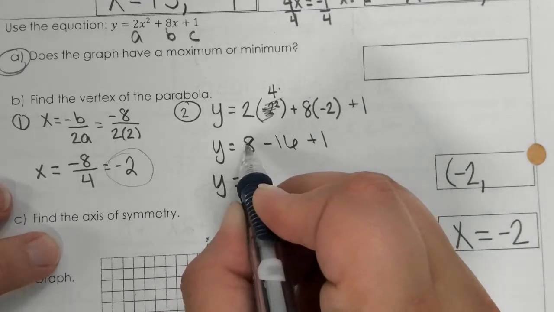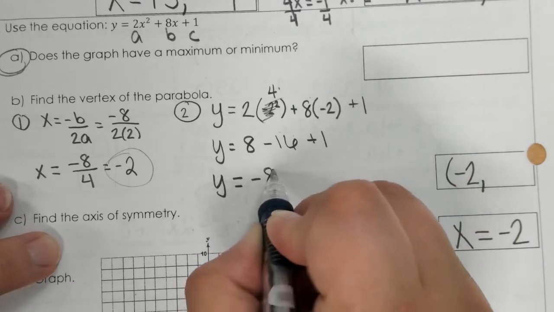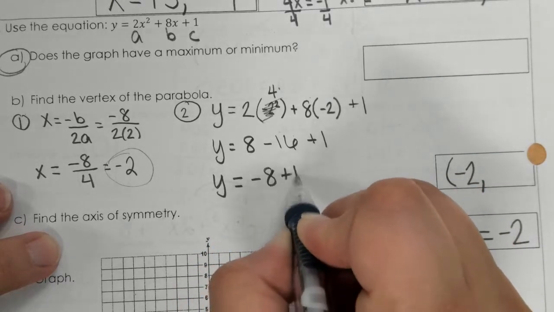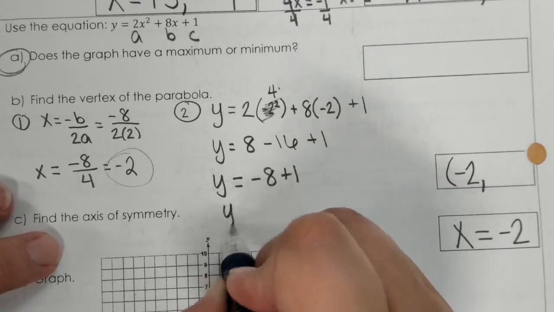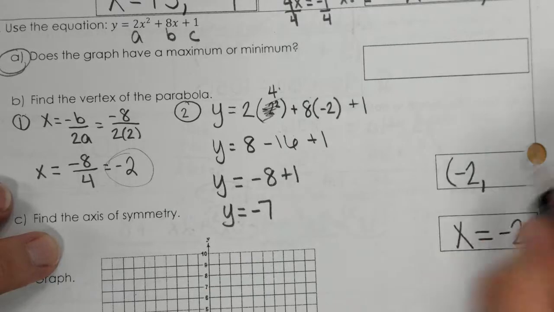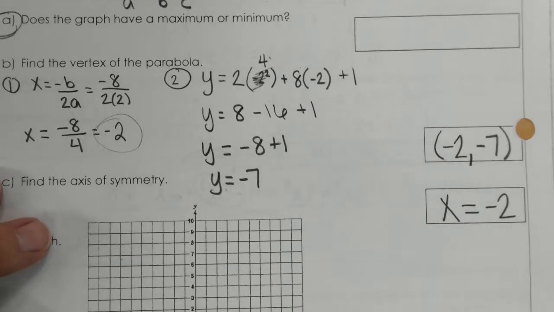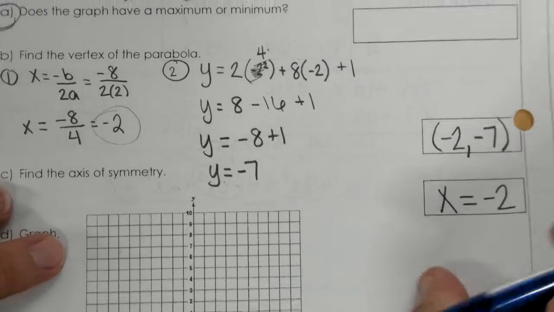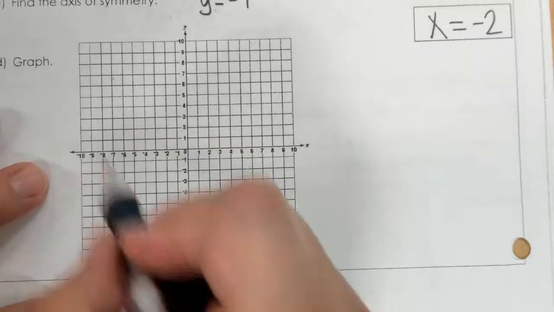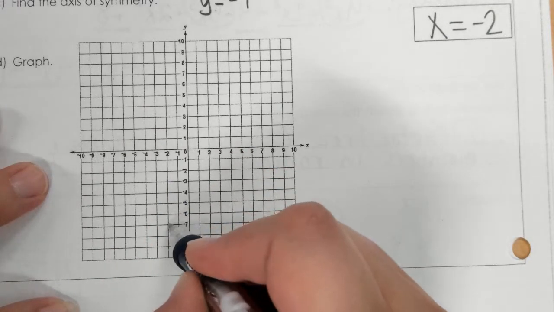So I'm going to add and subtract from left to right. So 8 minus 16 is negative 8 plus 1. Again, one's negative, one's positive, so you're going to have to subtract. And we get negative 7. Okay, so at this point, you can graph the negative 2, negative 7. So negative 2, and then negative 7.